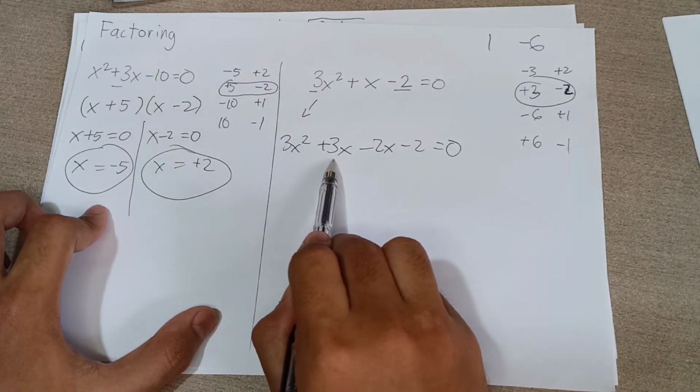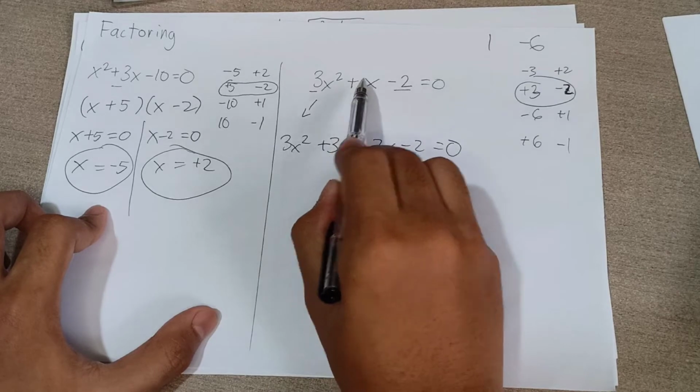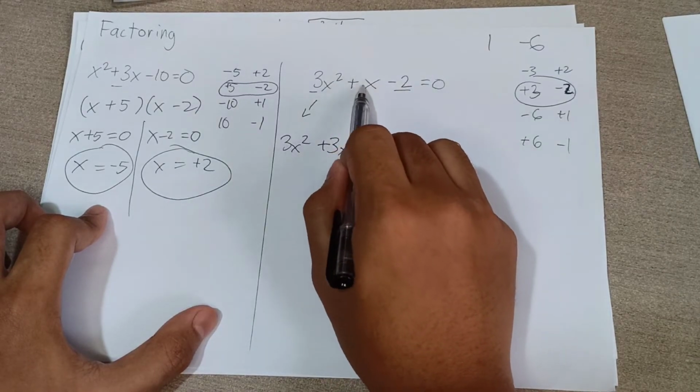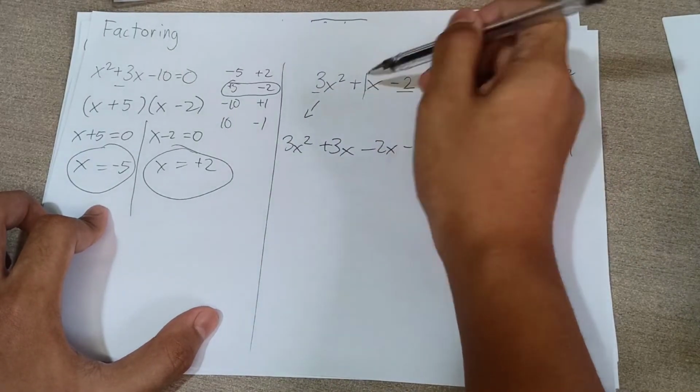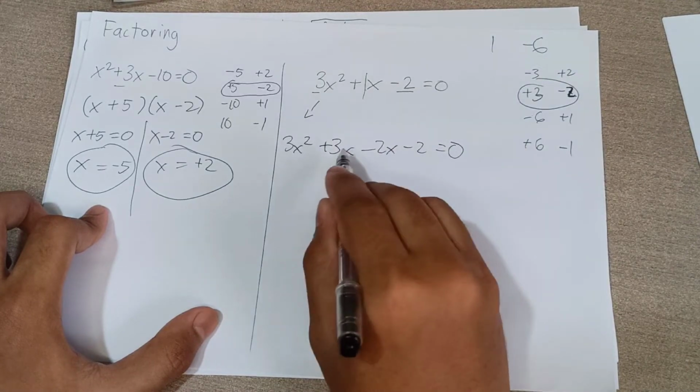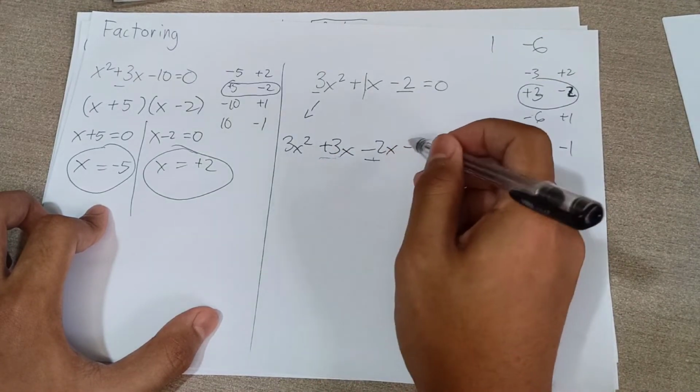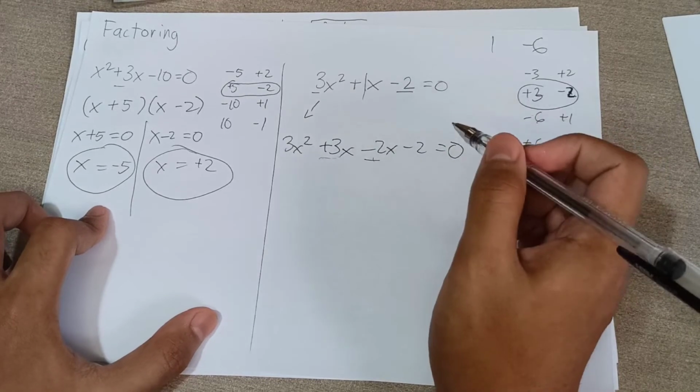We did this because our coefficient in x was 1. Positive 3 and negative 2 sum to 1.